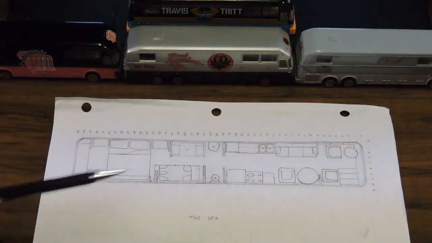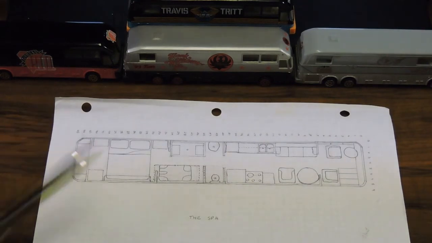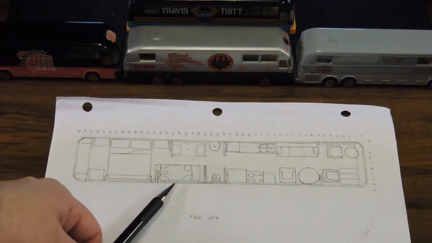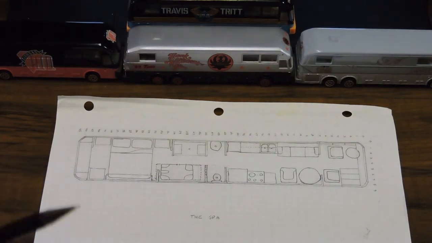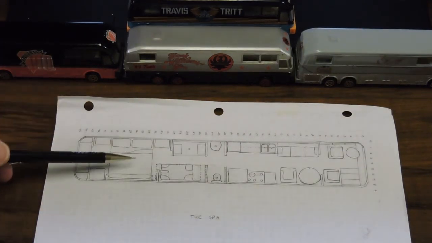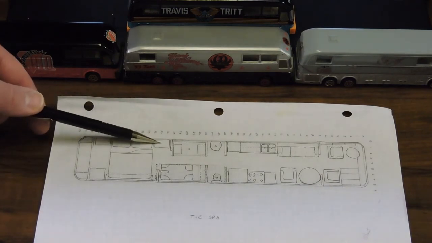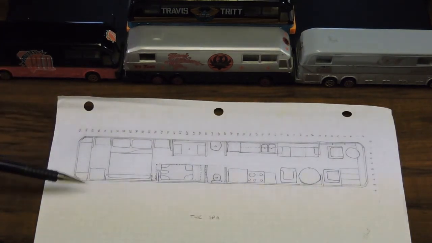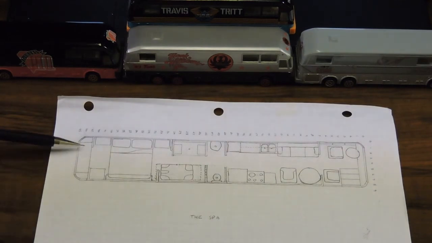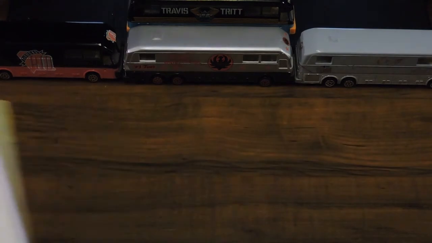Right here is his steam shower slash sauna, and his very expensive massage chair. That's about a $9,000 chair. His California king bed with end tables on each side. He wanted a washer and dryer, so we put that in there. And then we gave him a really big closet on the very end.